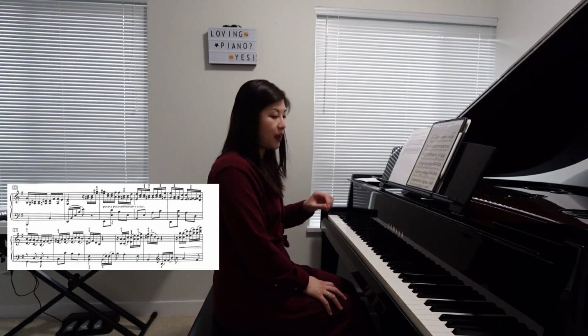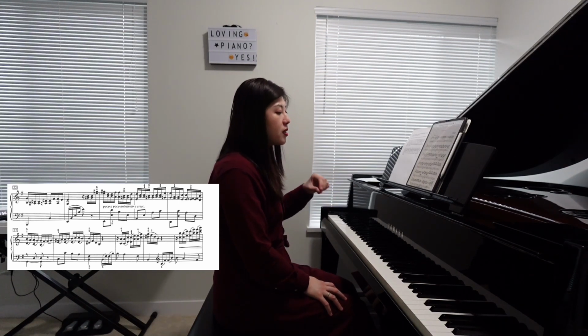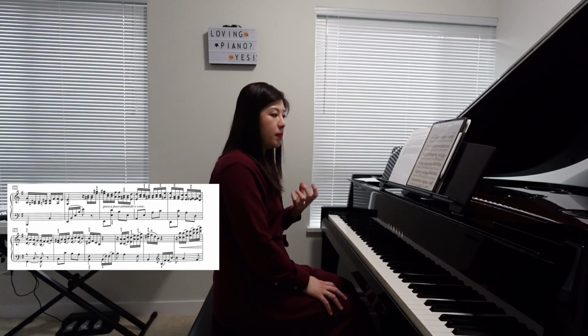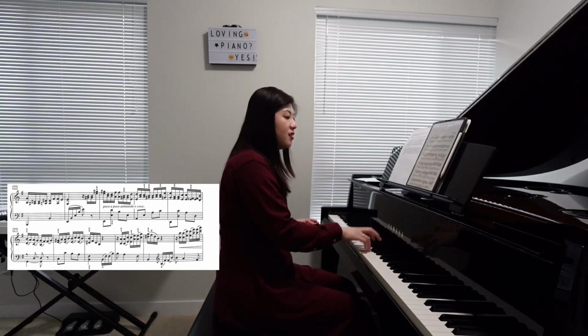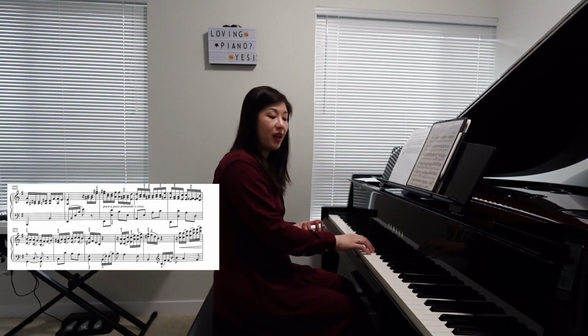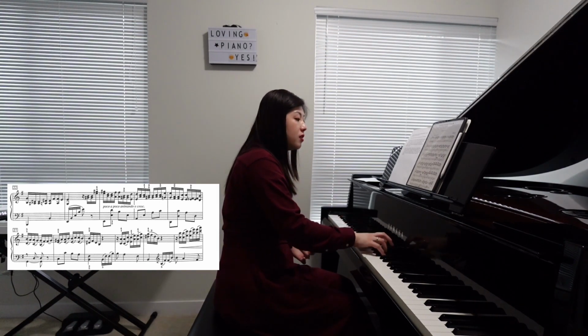At the end of this page, there are a couple of measures that include the two-note slur, but we are not playing them like that, right? We still give the direction.